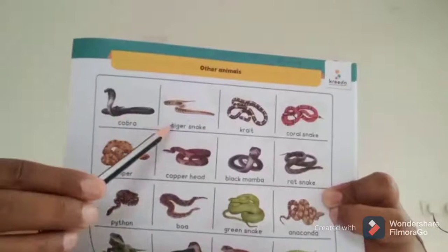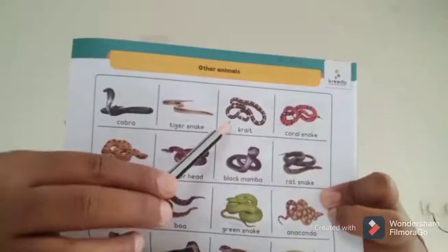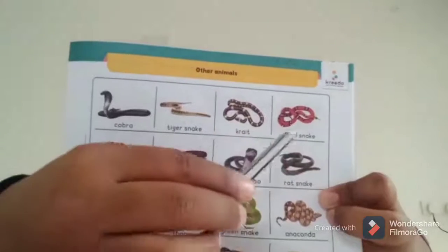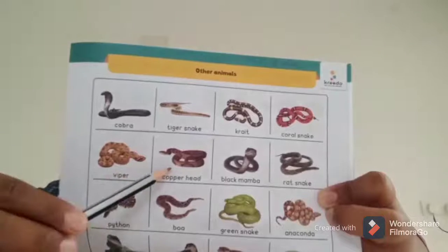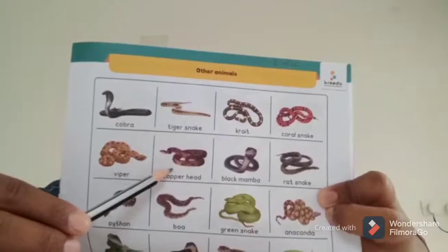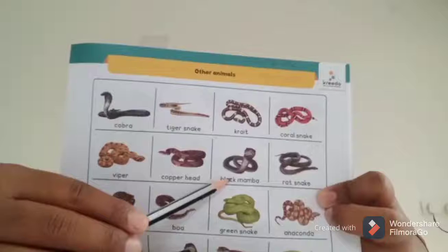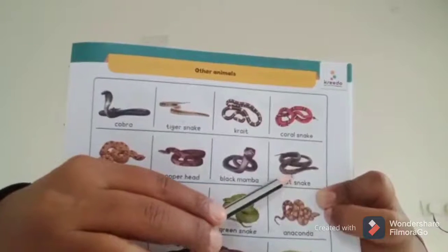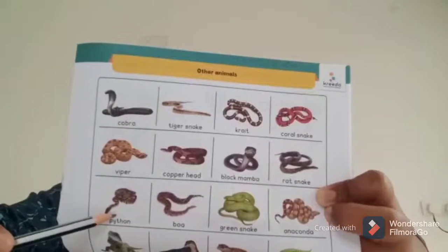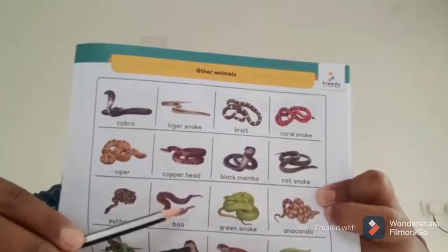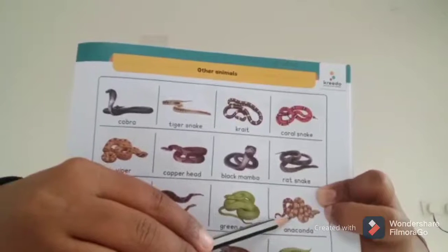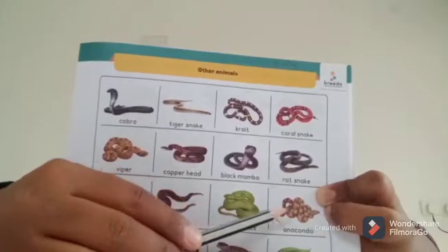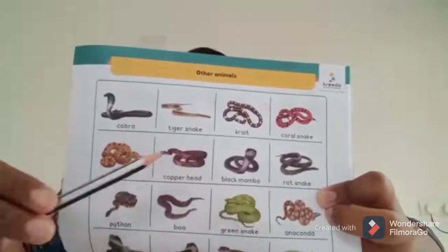Cobra, tiger snake, krait, coral snake, viper, copperhead, black mamba, rat snake, python, boa, green snake, anaconda. Okay. Can you all repeat after me, children, now?